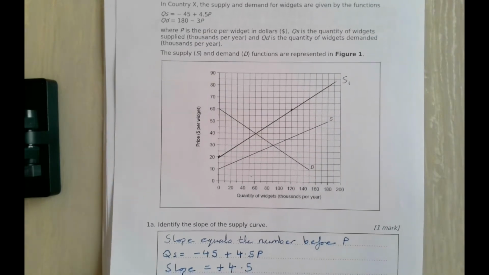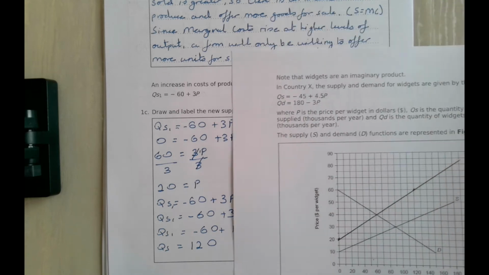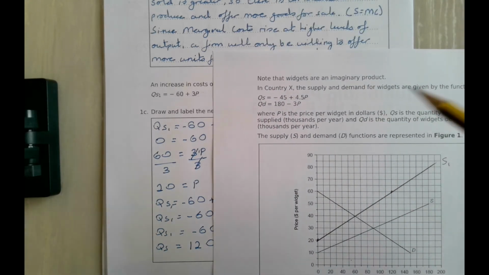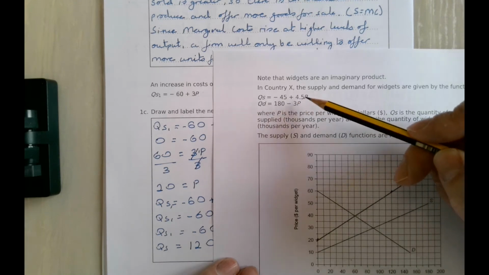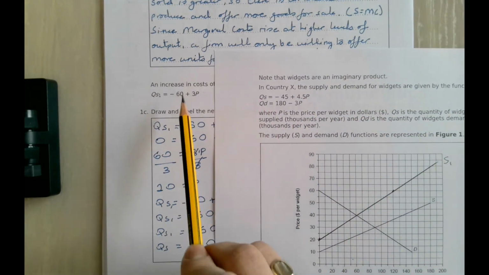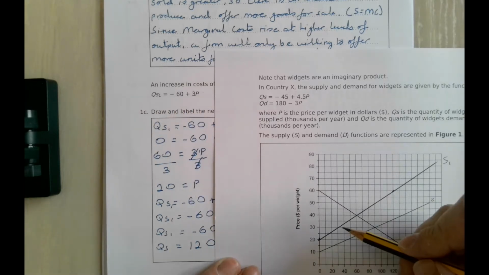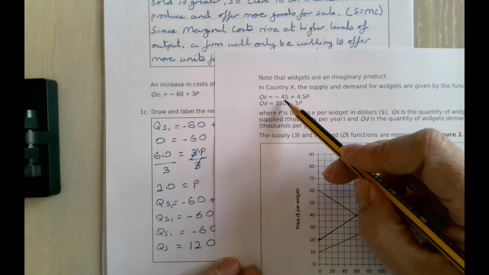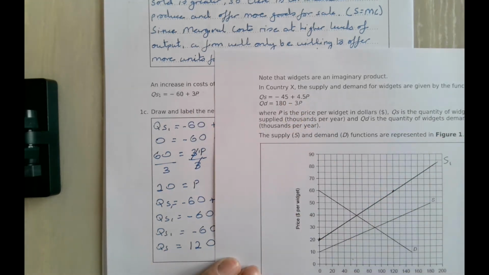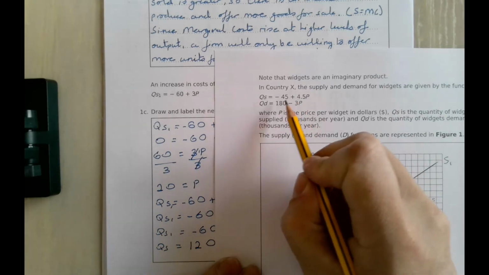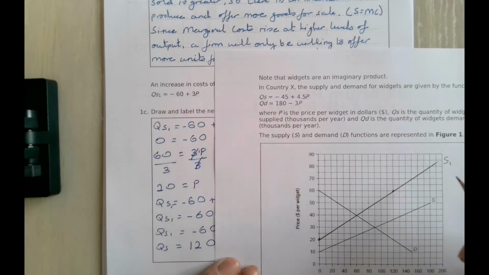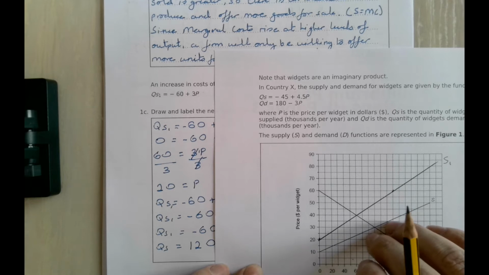Now, what I want you to see here is a few things. For the original QS, it was minus 45 plus 4.5p. Here, it's minus 60 plus 3p. The first thing is that the supply curve has shifted upwards because it was minus 45, now it's minus 60. I know you're thinking, it's lower, so it should have shifted down. No, it's shifted upwards, meaning that there will be less supplied at every given price. I know it's kind of counterintuitive, but the number on QS1 is lower, which means there's going to be less supplied at every given price, and that represents itself as an upward shift.